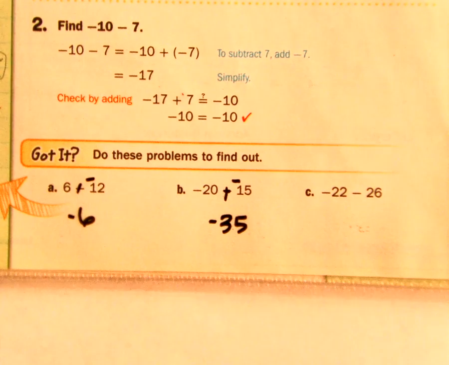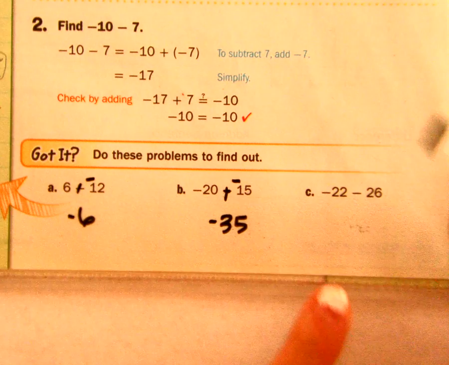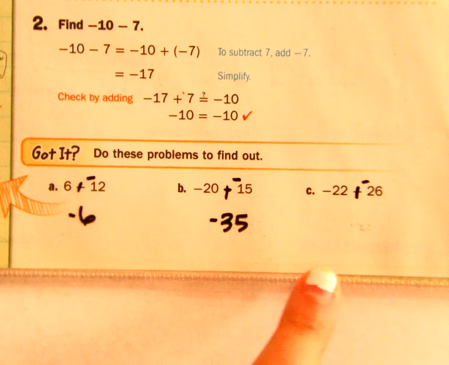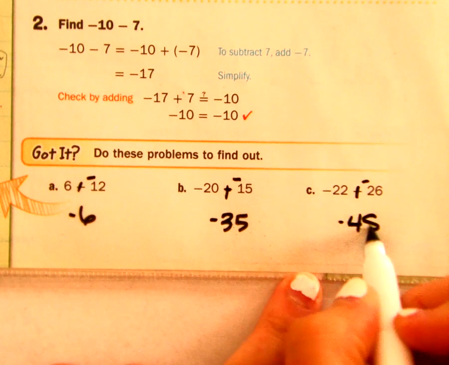Same thing with letter C. We have negative 22 minus 26. So again, we can't take positives away from negatives. So since this is positive 26, we can make it a negative 26. And 22 negatives plus 26 more negatives is negative 48.